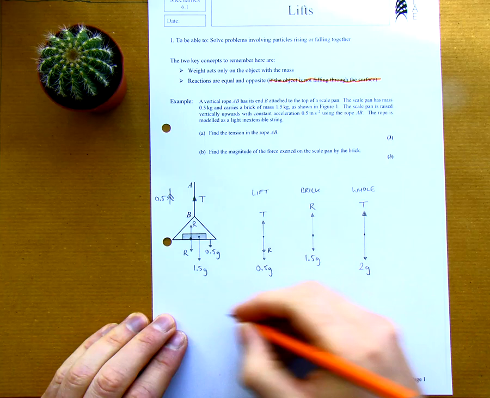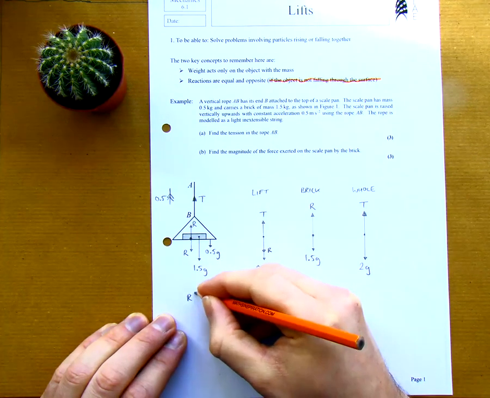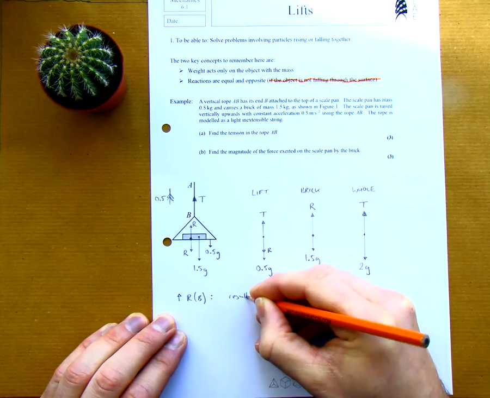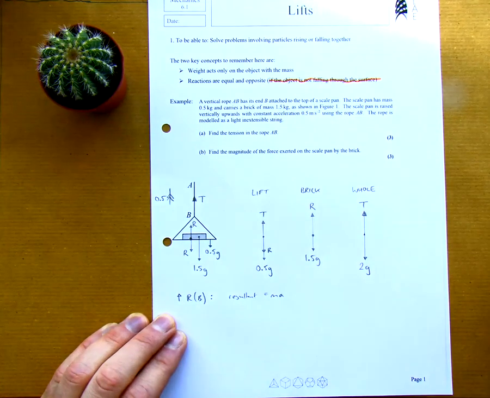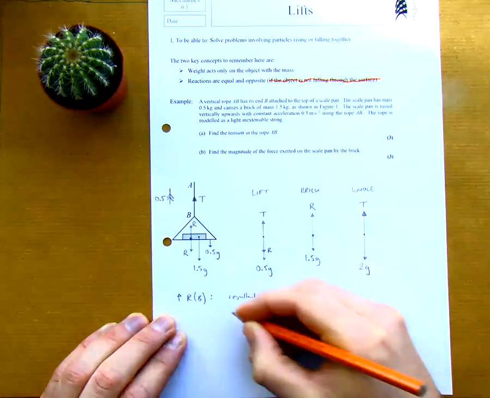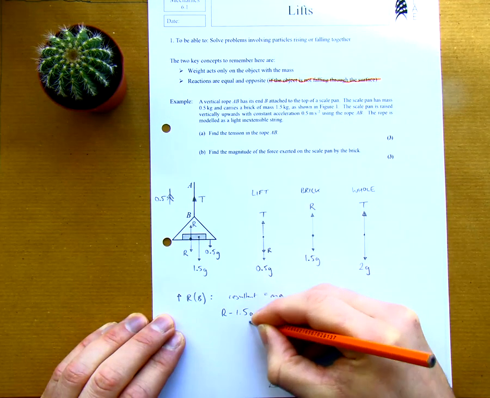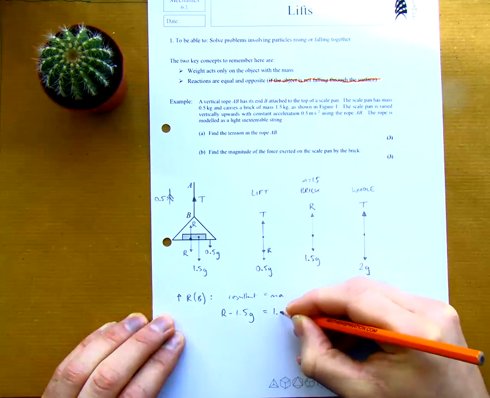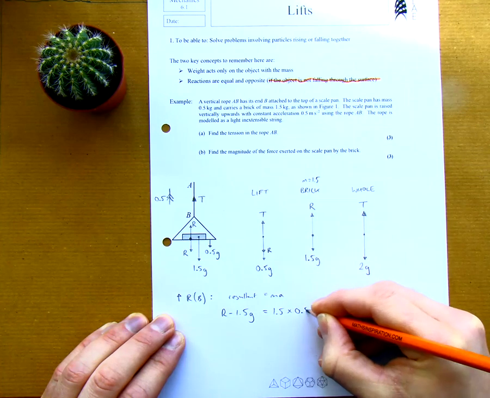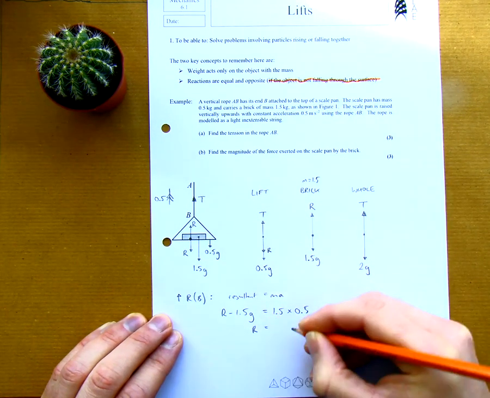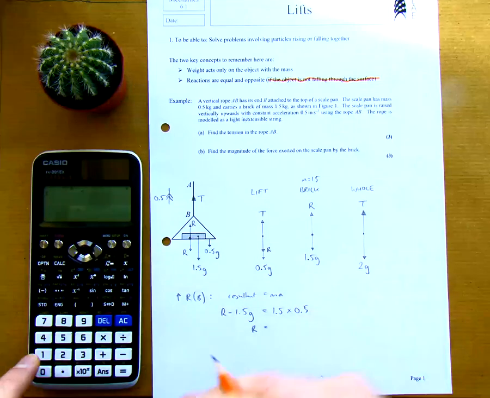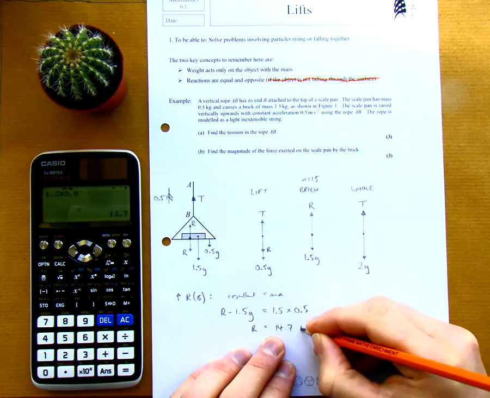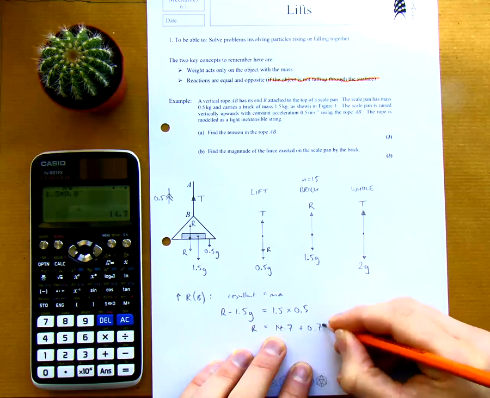Okay, in fact, let's resolve for the brick, taking up to be positive. We know that the resultant force equals mass times acceleration. The resultant force is R take away 1.5 g, and that equals the mass of the brick, which is 1.5, times by the acceleration, which is 0.5. Okay, so R is just 1.5 g. What is 1.5 g? 1.5 times 9.8, 14.7. So it's just 14.7 plus half of 1.5, so 0.75.